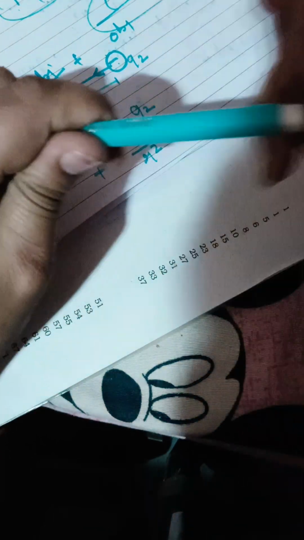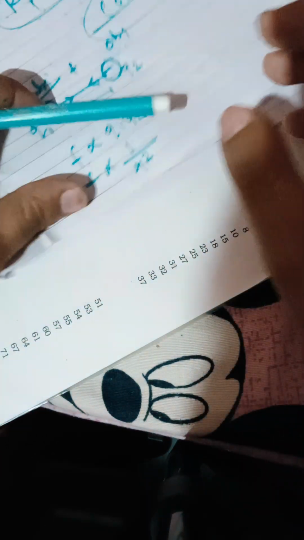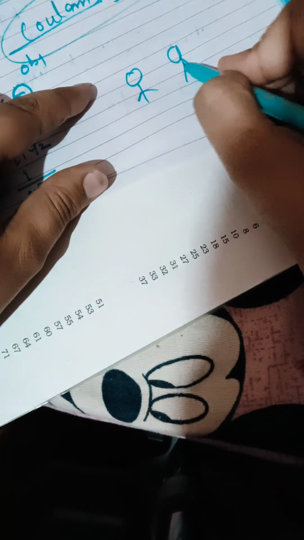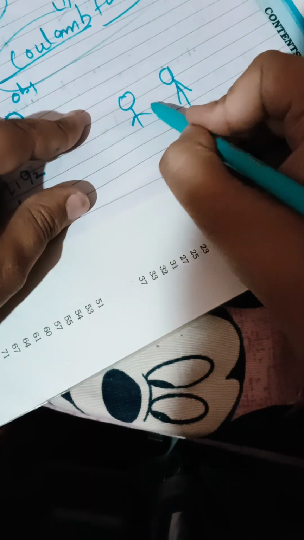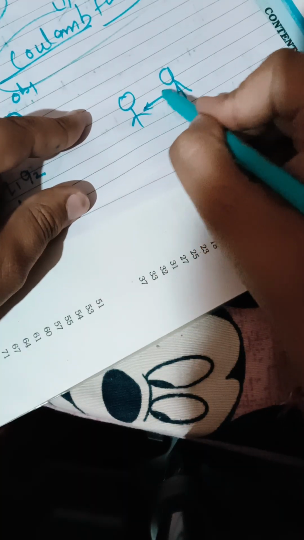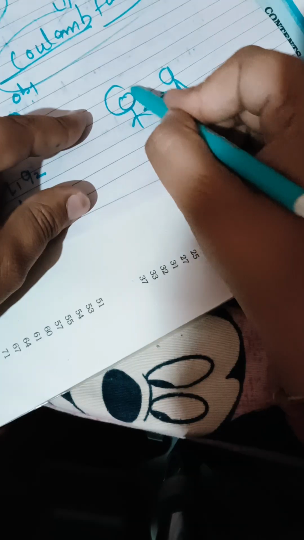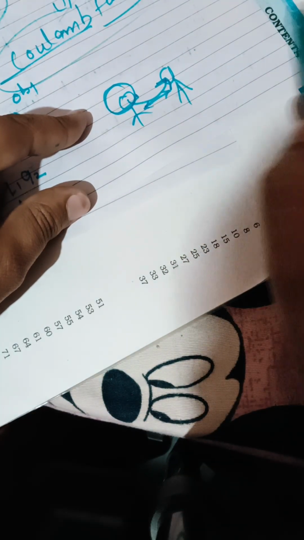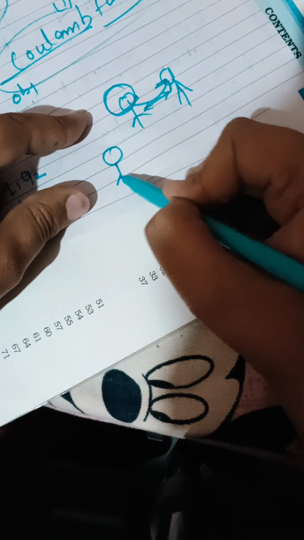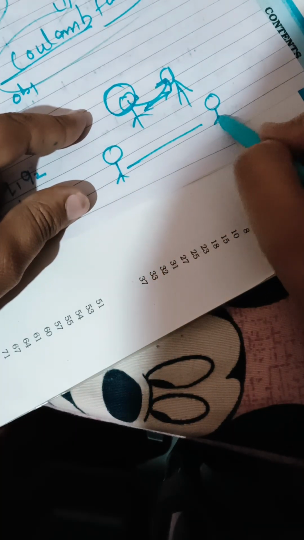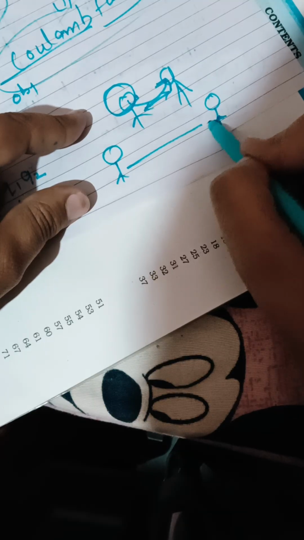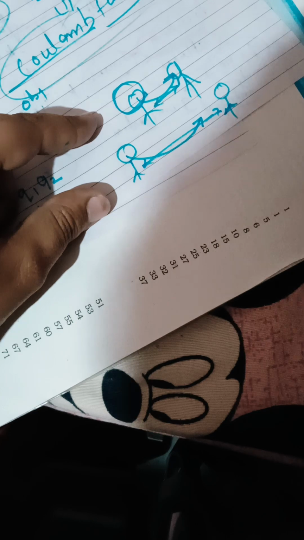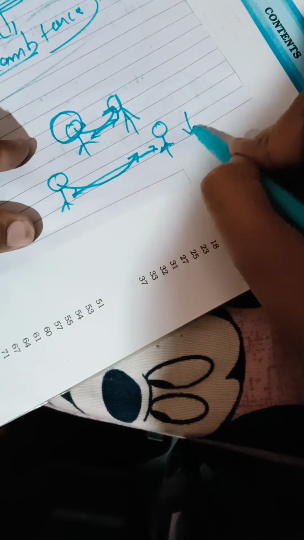Understand? Like two students are fighting. If the students are close, the powerful student will slap very hard. If I make the distance higher, the force of the slap will go down.